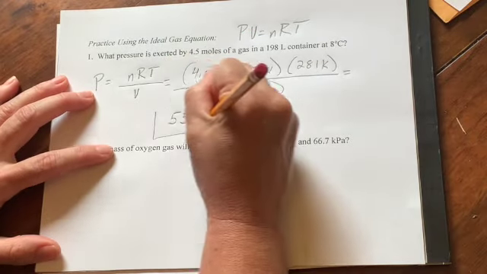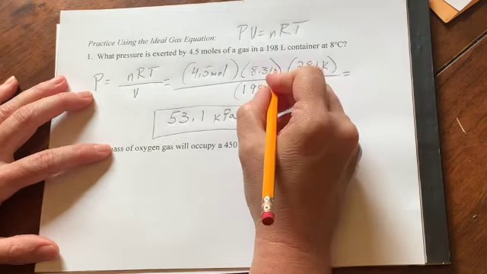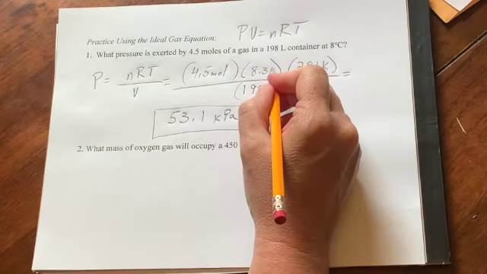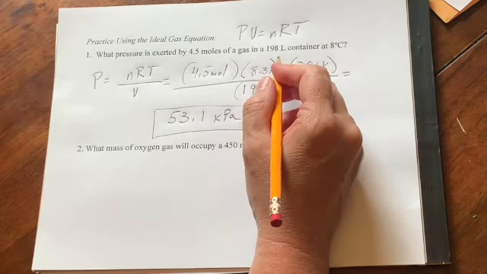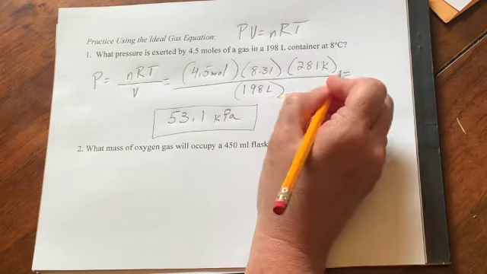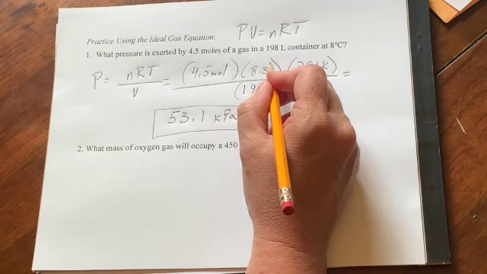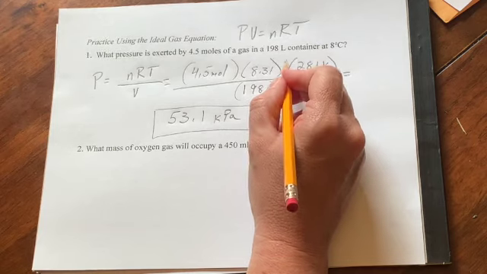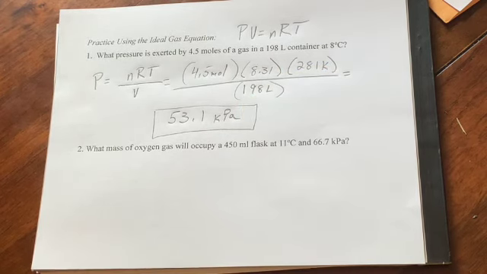And again, if you're wondering, how did I get kilopascals? Well, if I write out all of the units of R, the kilopascals will be the only one that doesn't divide out, because remember, the units are kilopascals times decimeter cubed over moles times Kelvin.